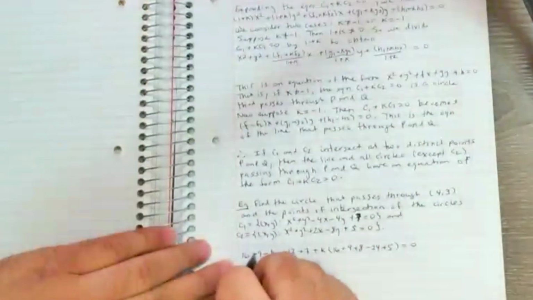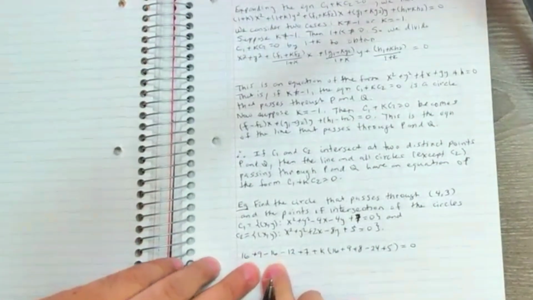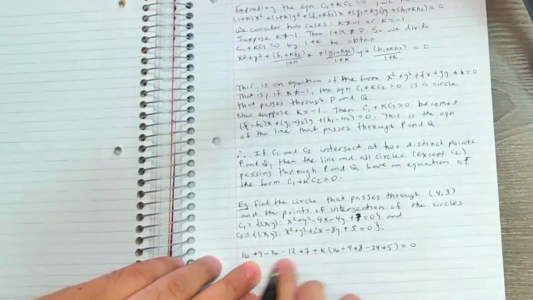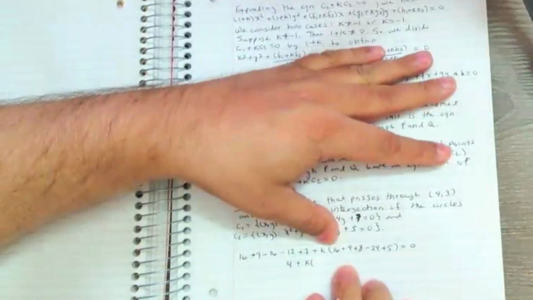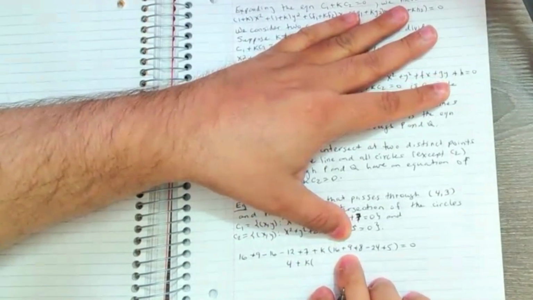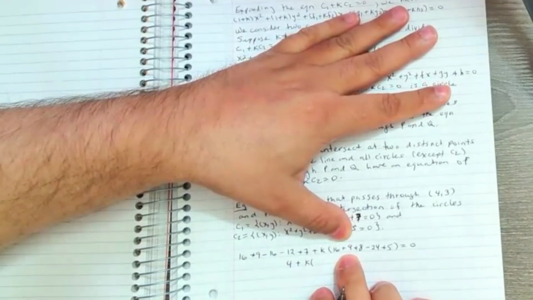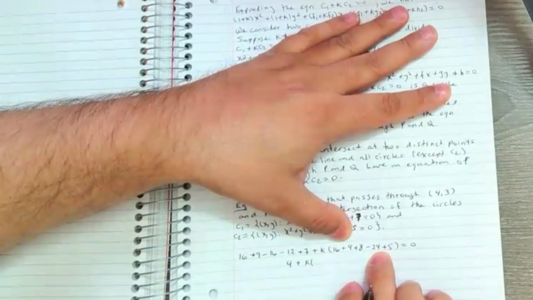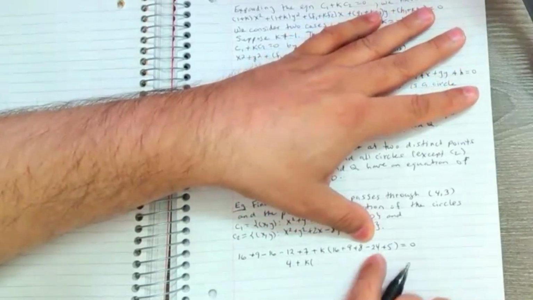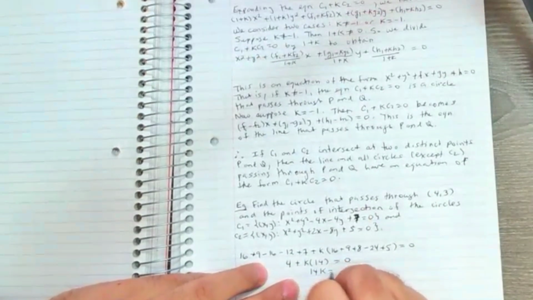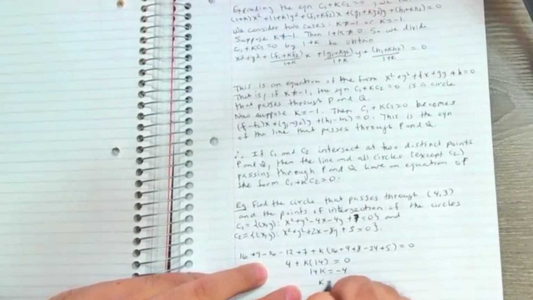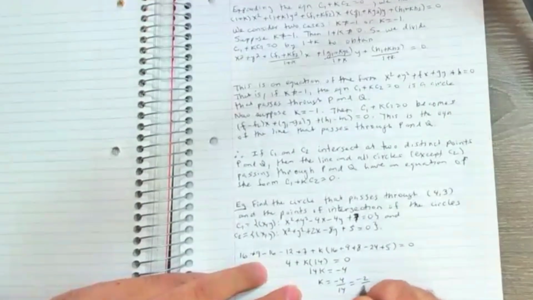So now we need to simplify. 16 minus 16 cancels. 9 and 7 is 16, minus 12 is 4, plus k times 16 and 9 is 25, minus 24 gives 1, plus 8 gives 9. 9 plus 5 is 14. And so we have that 14 times k is equal to negative 4. So k is equal to negative 4 over 14, which simplifies to negative 2 over 7.